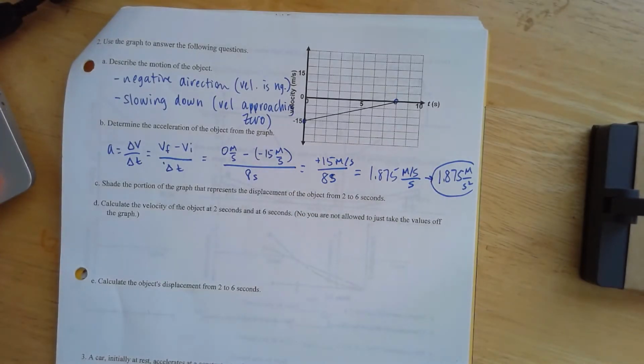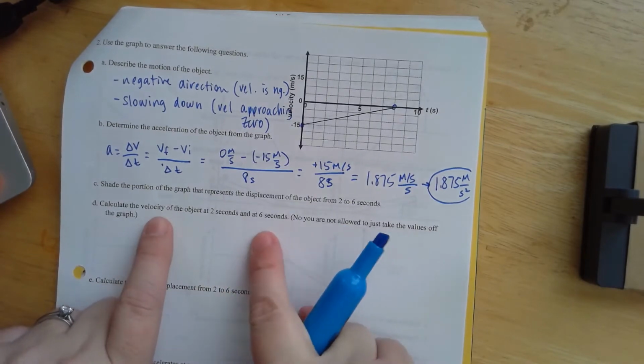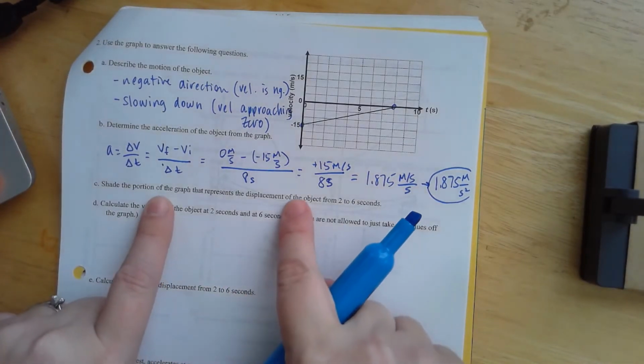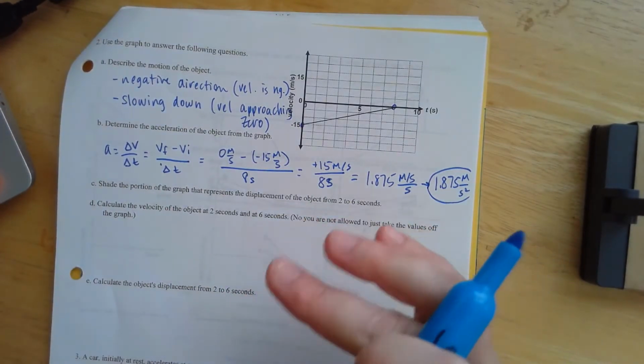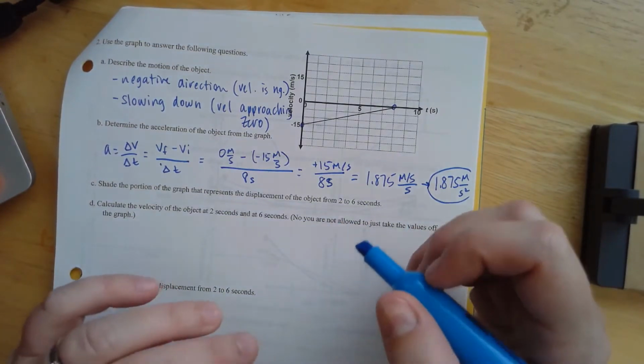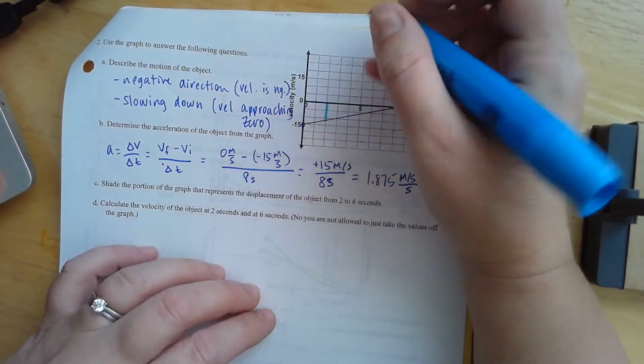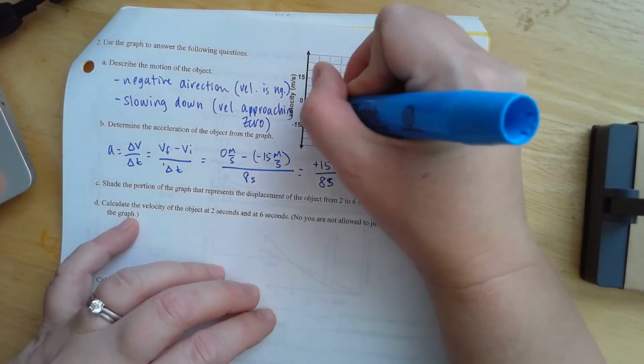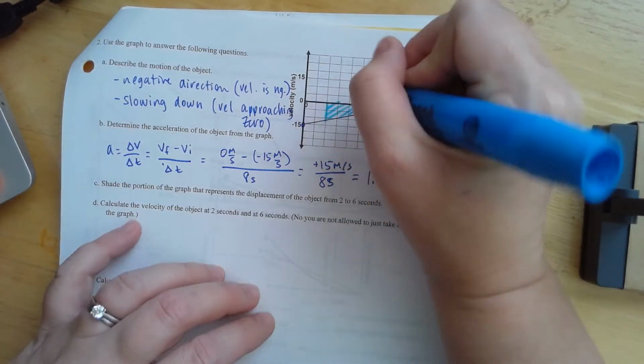Then it says shade the portion of the graph that represents the displacement of the object from 2 to 6 seconds. Well, that's nice. We don't have to actually calculate it. We just have to color it in. So I'm going to find 2 and 6 seconds. And we know that on a velocity versus time graph, the displacement is the area between the graph and the axis. So I'm going to find 2 seconds. There's 2 and 6. Color it in. There we go.